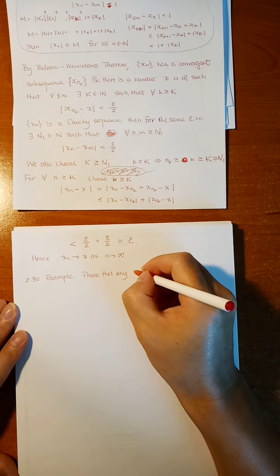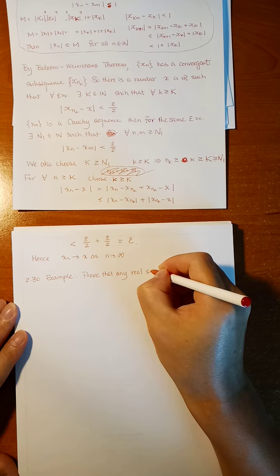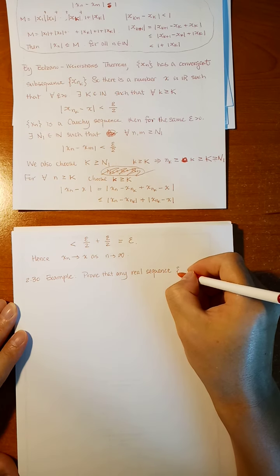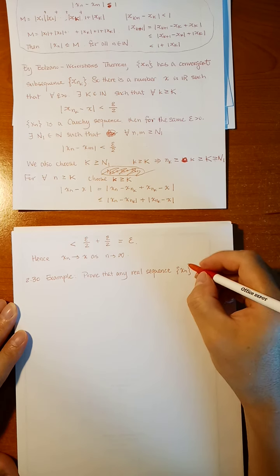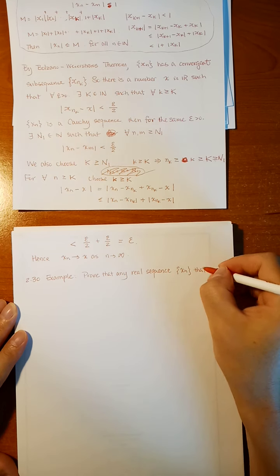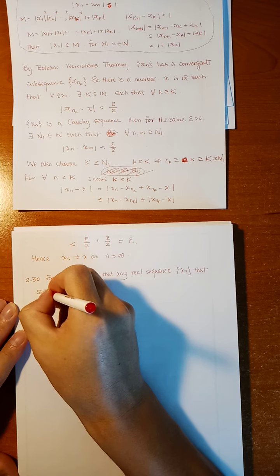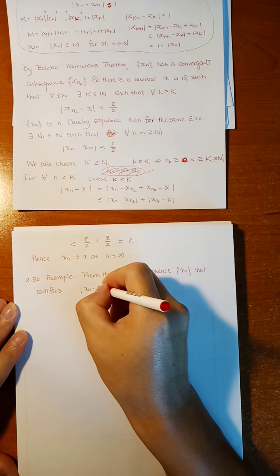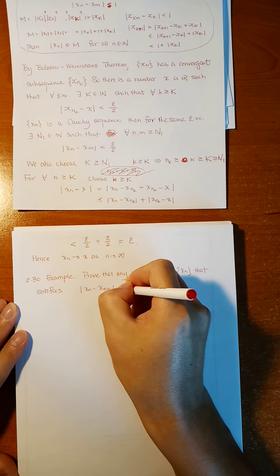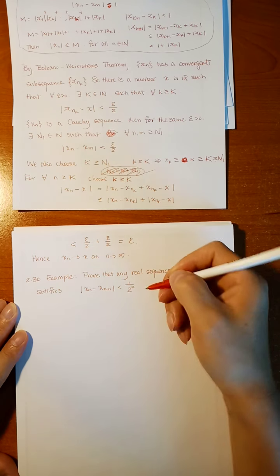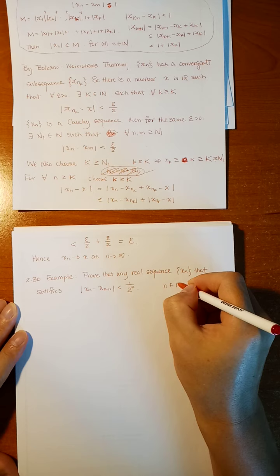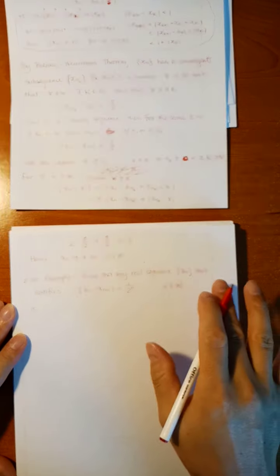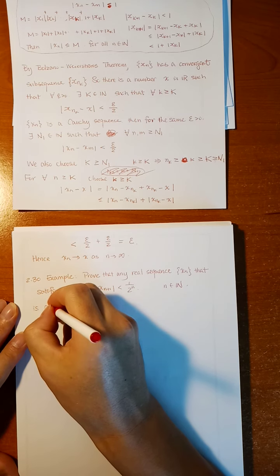Prove that any real sequence xn that satisfies the absolute value of xn minus xn plus 1 is less than 1 over 2 to the n for all natural numbers n, whatever sequence like this, is convergent.